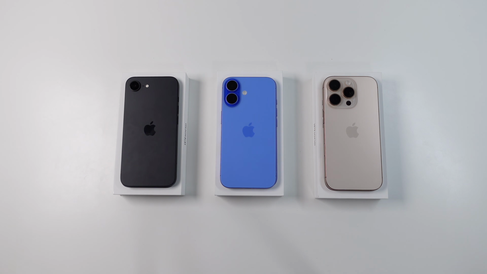So that has been my comparison between the iPhone 16e, the 16, and the 16 Pro.